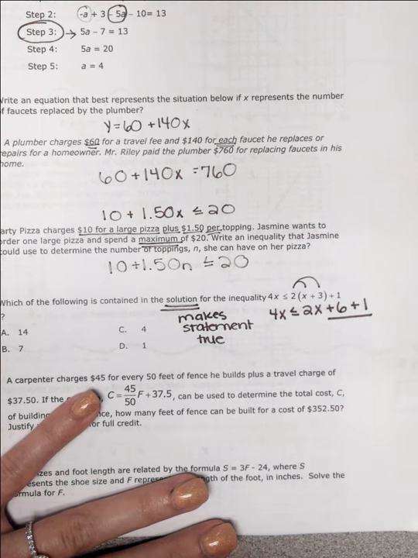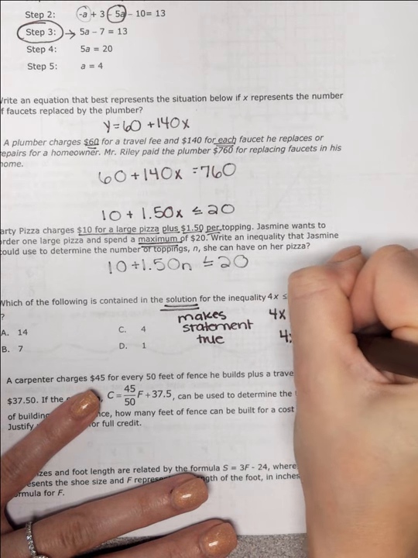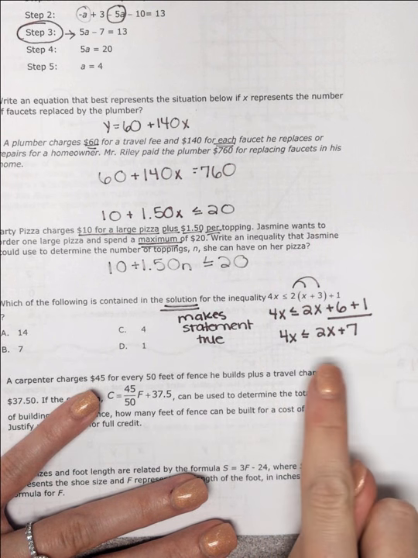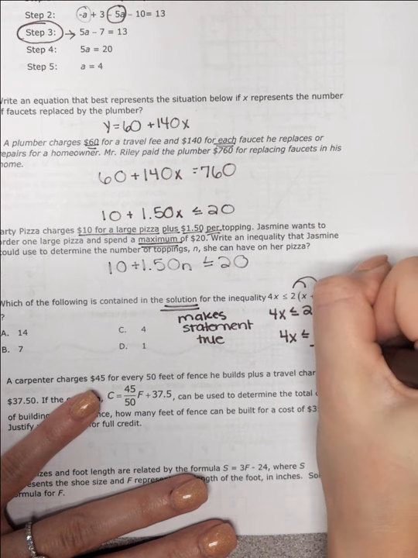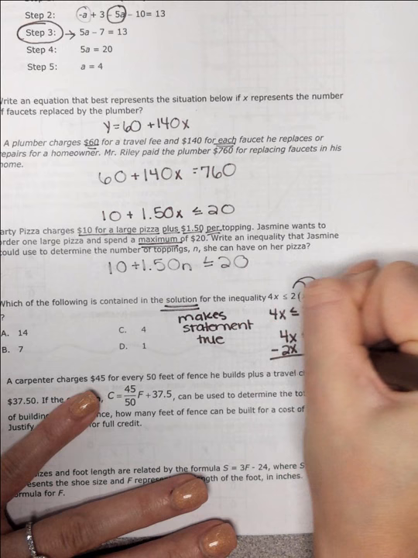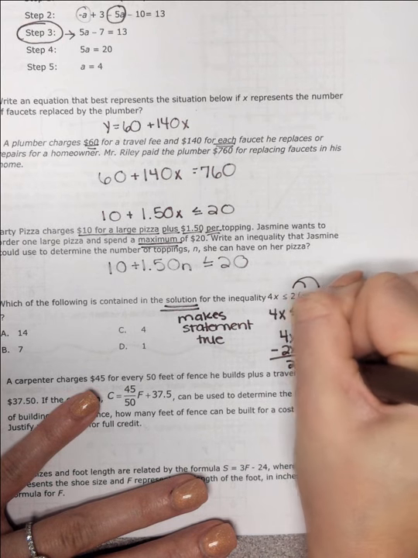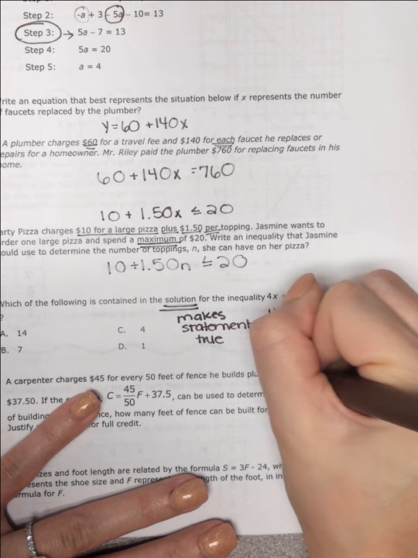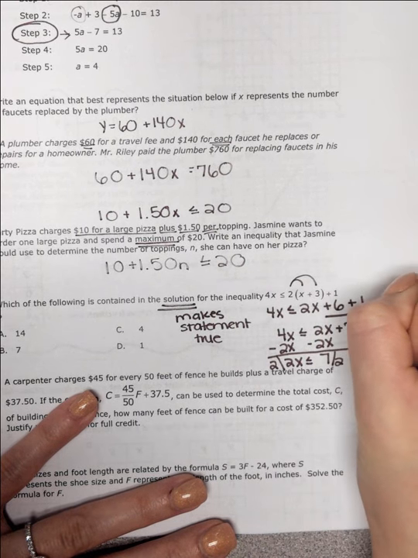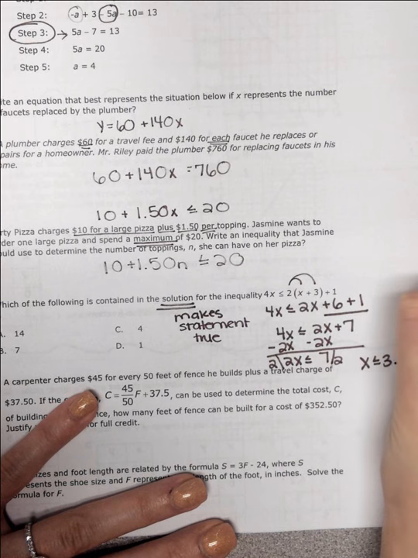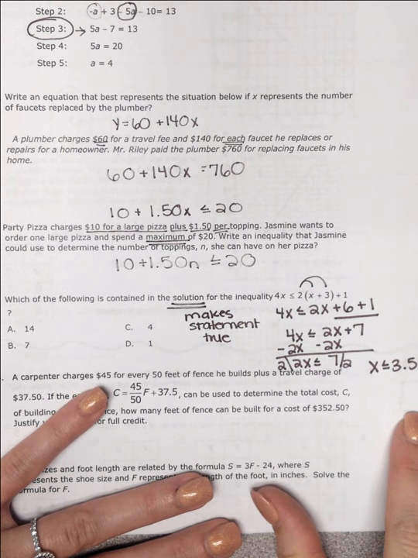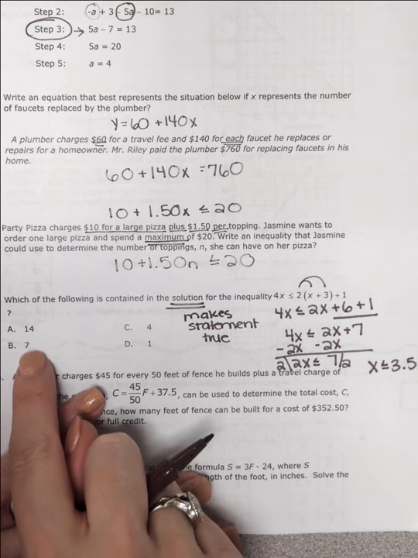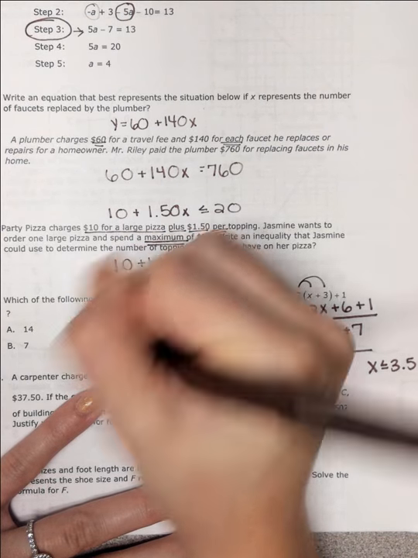Combine your like terms. So 4x is less than or equal to 2x plus 7. We can't have x's on both sides, so let's get rid of this 2x. So 2x is less than or equal to 7. To get the x by itself, the final step is to divide by 2. So x is less than or equal to 3.5. So which one of those numbers is less than or equal to 3.5? No, no, no, yes.